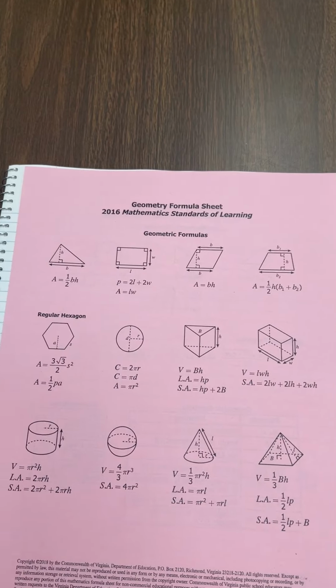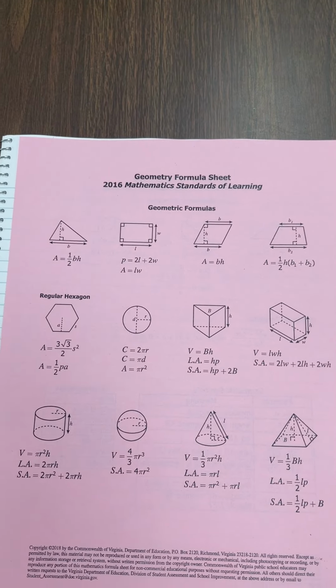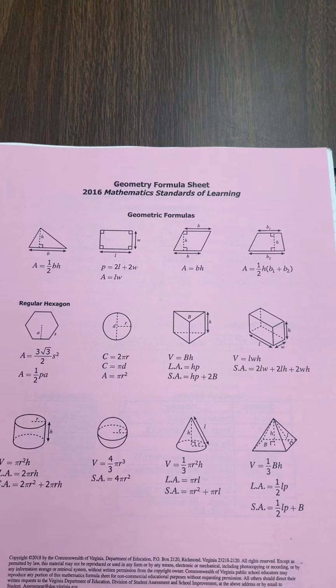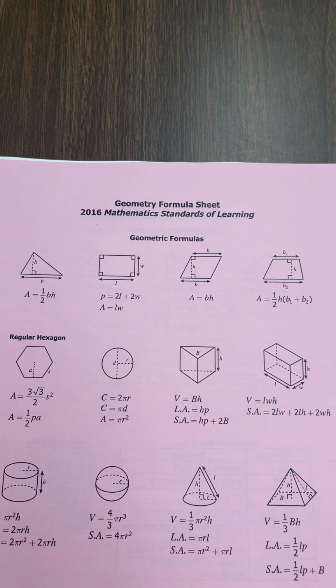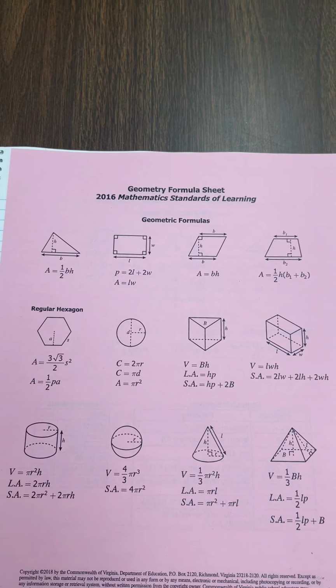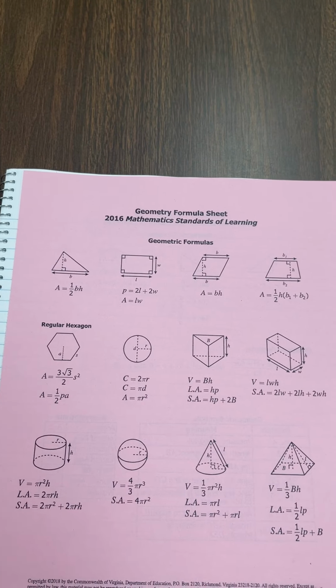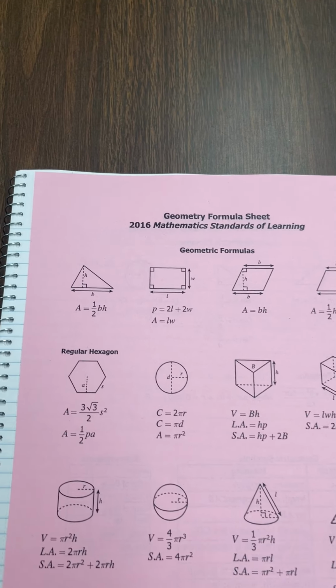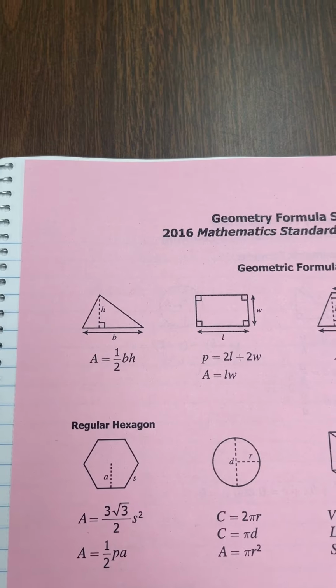In 11.1 and 11.2, which is what this video is going to focus on, we're going to be talking about that first row of area formulas. These are pretty straightforward. I just want to go over some quick examples and have you practice it, and then we'll move on. So I just want to point out a couple things to remember.